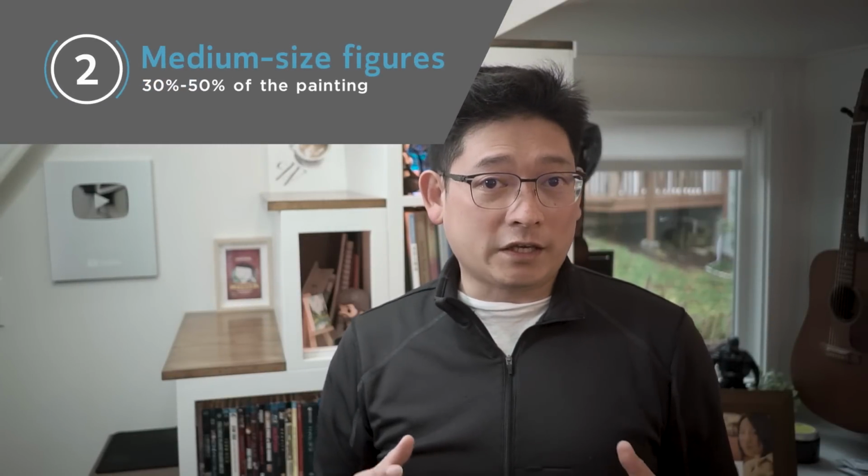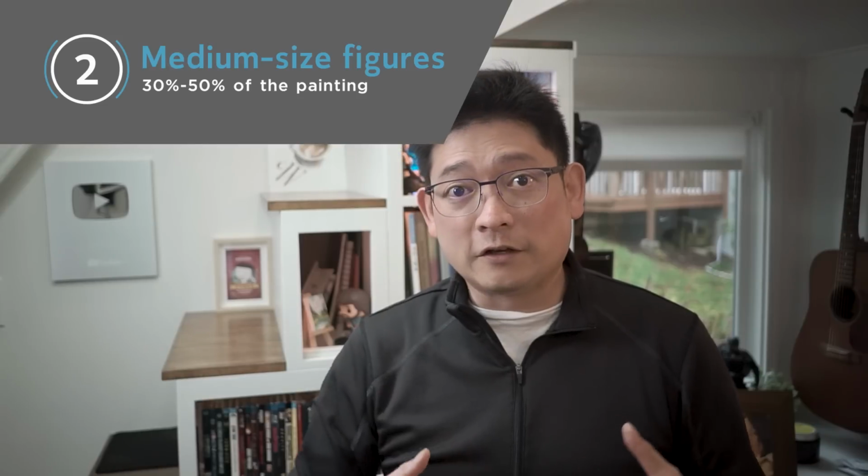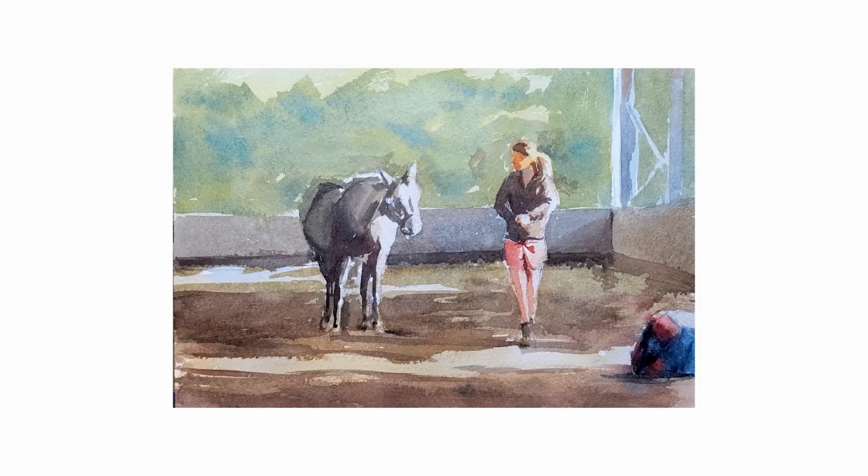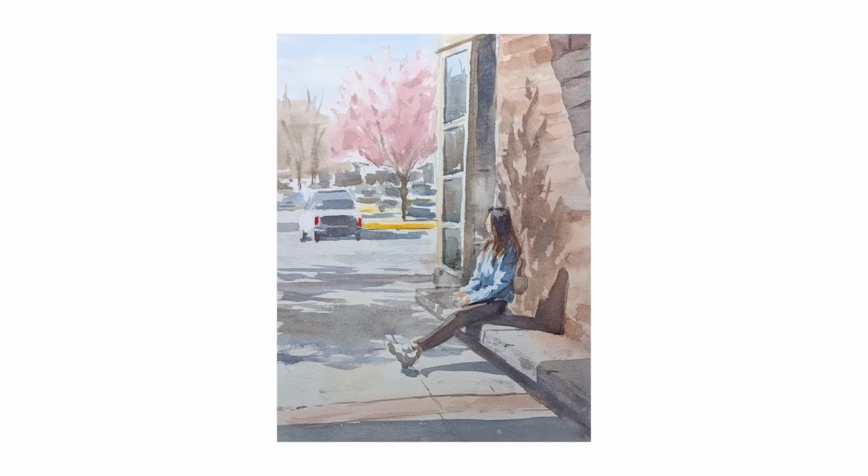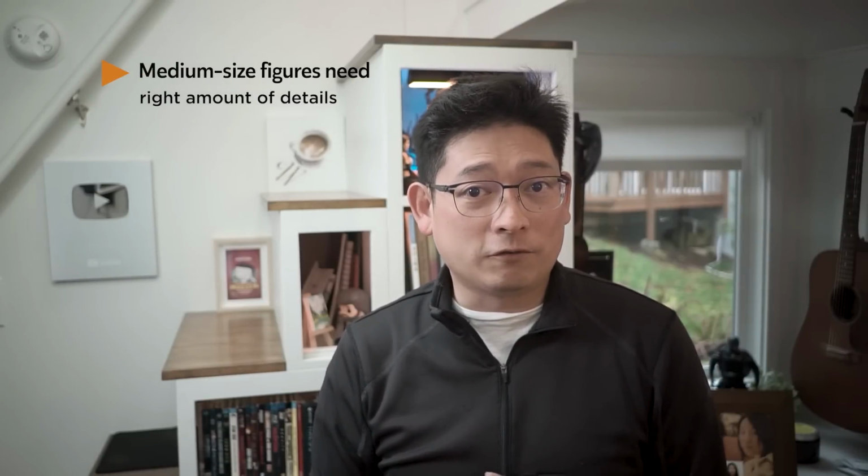Now let's talk about medium-sized figures. These usually take up to 30 to 50% of the space in a painting. This is what I consider an awkward distance. Not because you cannot paint it, I paint that a few times myself, including the painting I'm going to share with you today. But the tricky part is to paint just enough detail to the figure without looking too cramped.